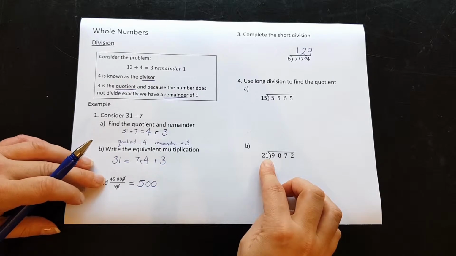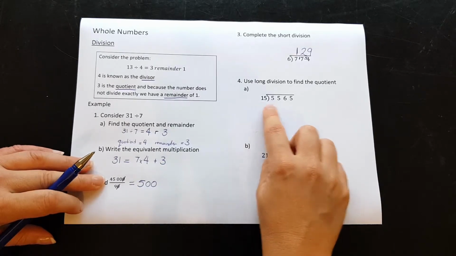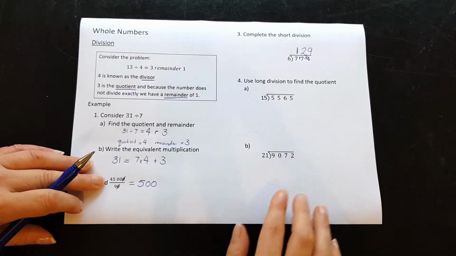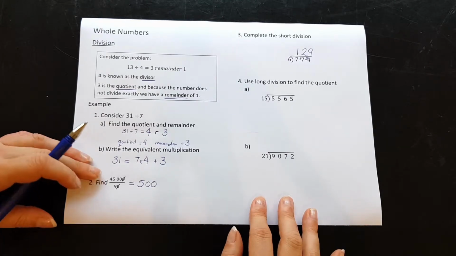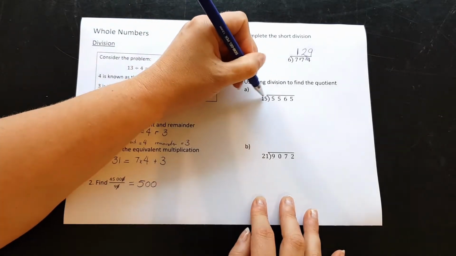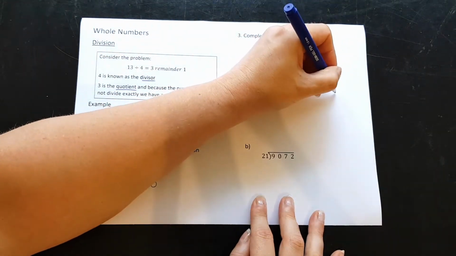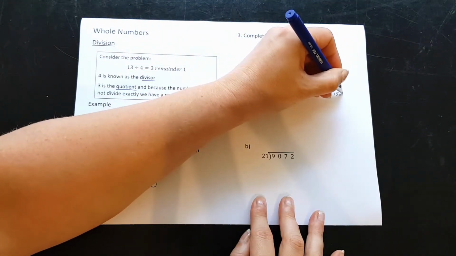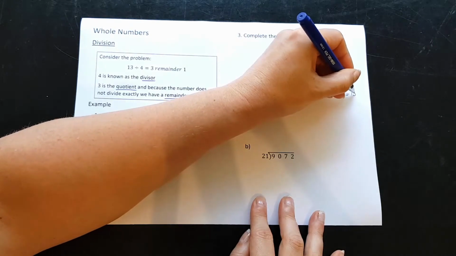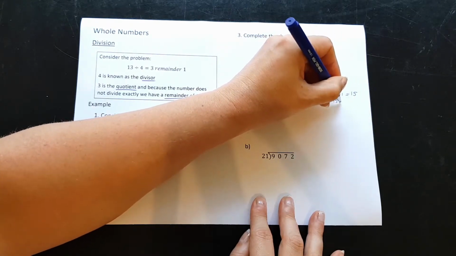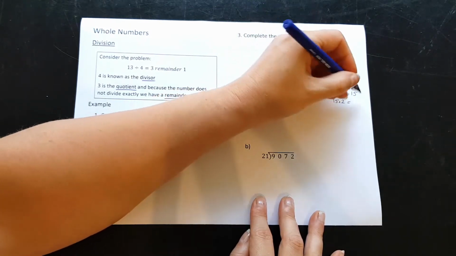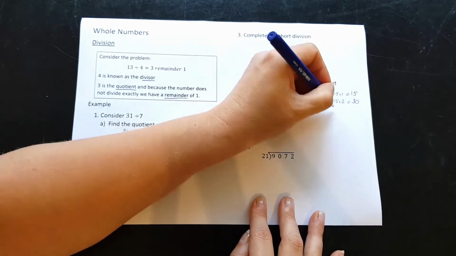times tables memorized for. So what I like to do first of all is write down on the side of my page a few times tables for my divisor here. So 15. So some 15 times tables. 15 times 1 is 15. 15 times 2, so I'm just adding on 15 each time. That's going to make 30.